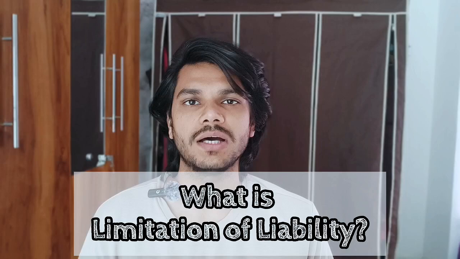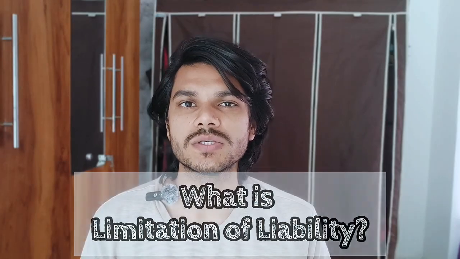So first, let's understand what a limitation of liability clause is. At its core, this clause answers one simple question: if something goes wrong in the contract, what is the maximum amount one party can be forced to pay? Without this clause in the contract, this liability or exposure can be unlimited.